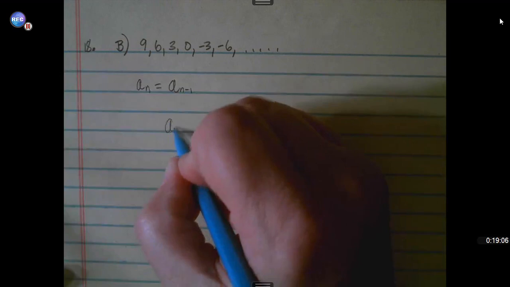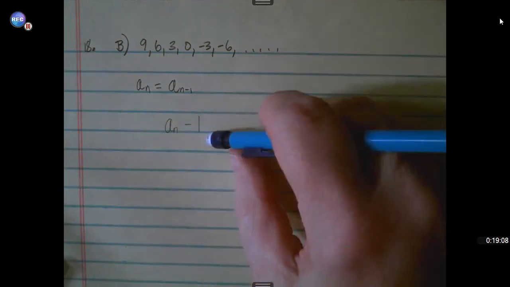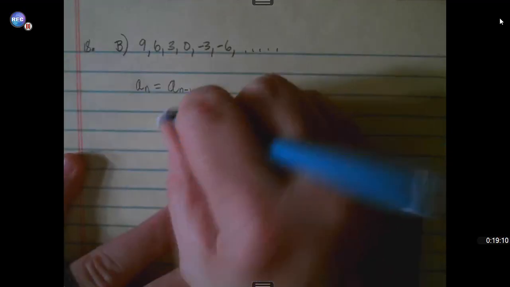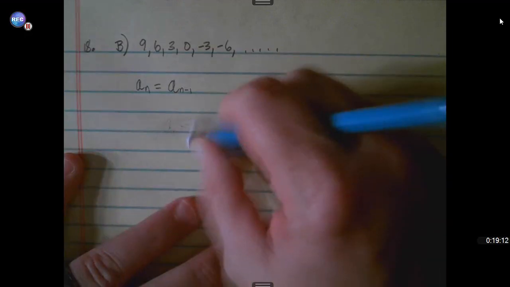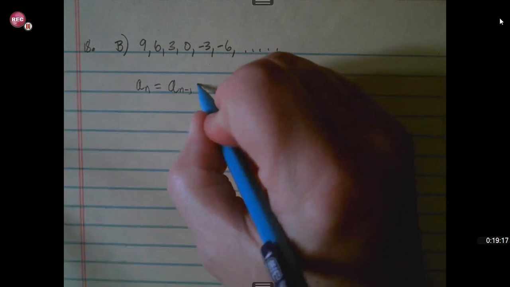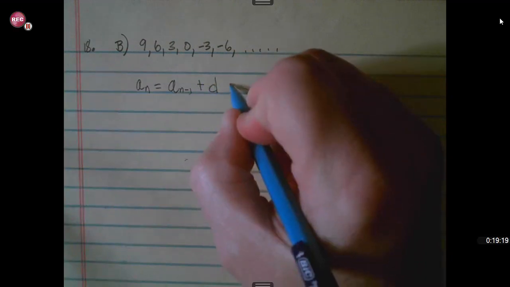And that minus 1 goes down there like that, you guys. A lot of you guys write that a sub n minus 1, and that's really wrong. I don't count it wrong, but I should. Okay, the 1 is down there. And then plus d, which is the common difference, and then you also have to tell me what a sub 1 is.